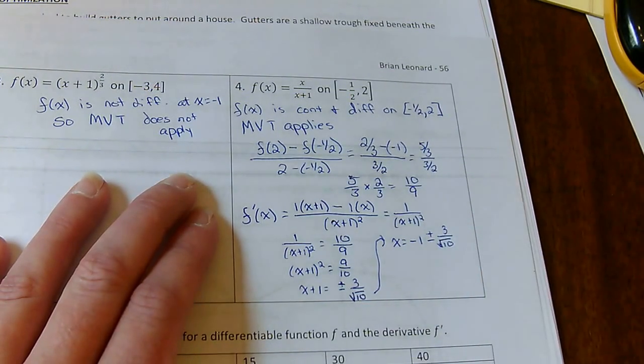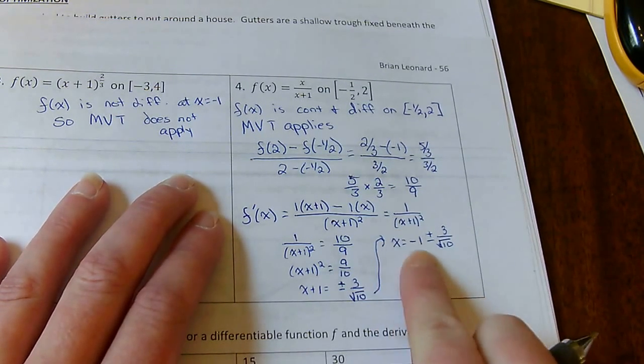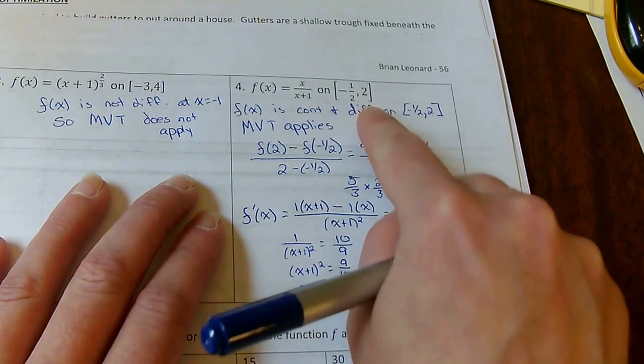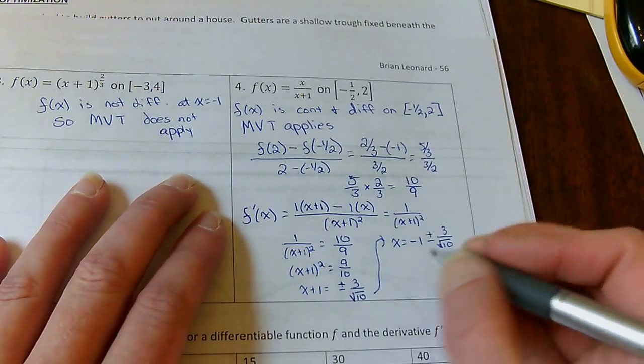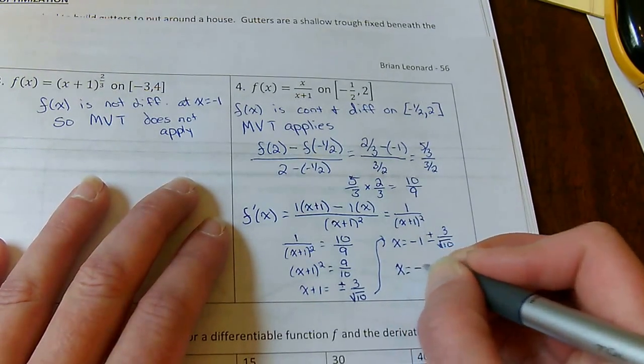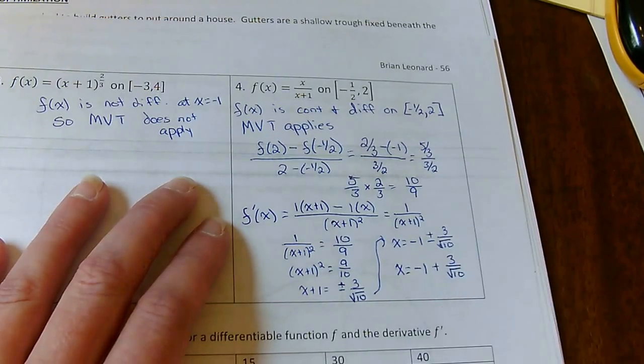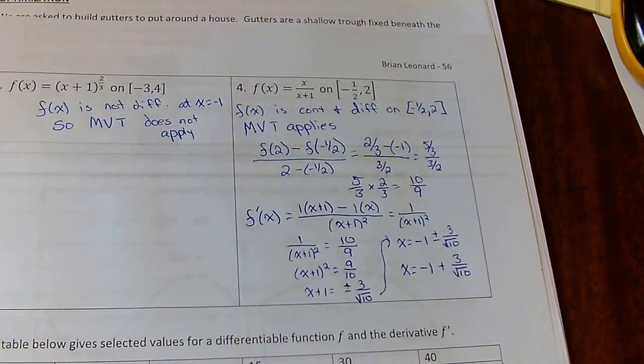So do we have 2 points here that meet this situation or not? Well, if I take -1 and subtract anything else, I am way out of the domain here. So it's -1 plus 3 over square root of 10. And that is a safe stop.